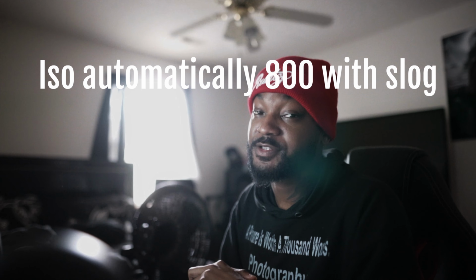If you don't have profile settings in your camera, just look for the color settings on your camera or wherever it might be located, and just turn down your contrast all the way, saturation all the way, and that's just gonna leave it flat. So you can come back and you can color grade it the way you want to. Let's go ahead and get into it.